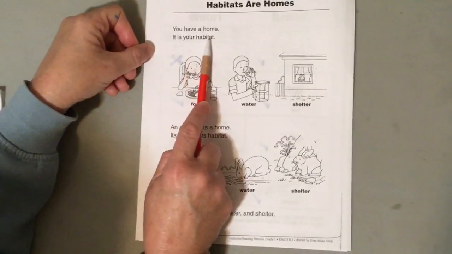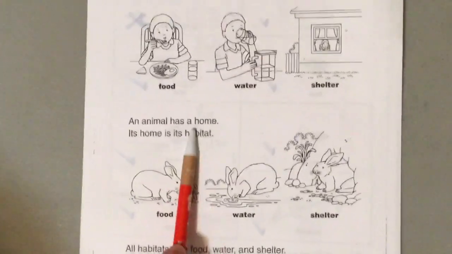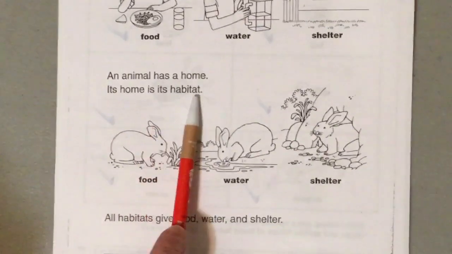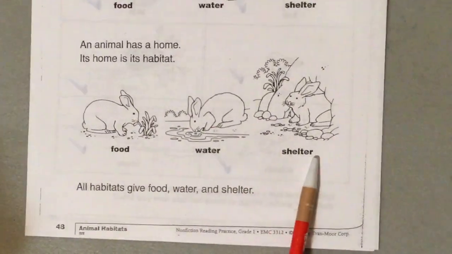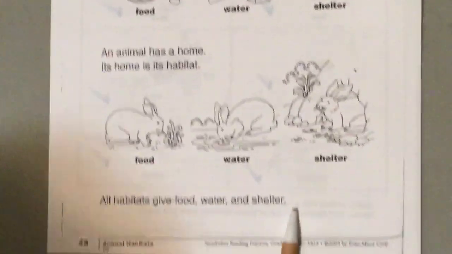Habitats are home. All right, you have a home. It is your habitat. Food, water, and shelter. An animal has a home. Its home is its habitat. Food, water, and shelter. All habitats give food, water, and shelter.